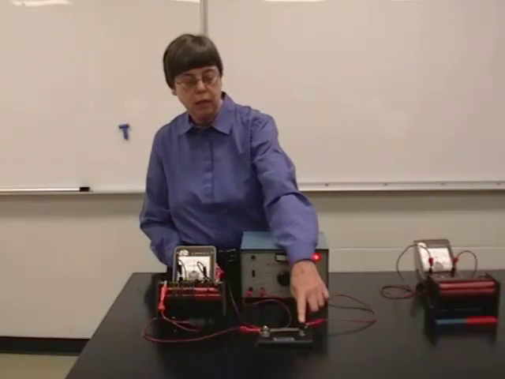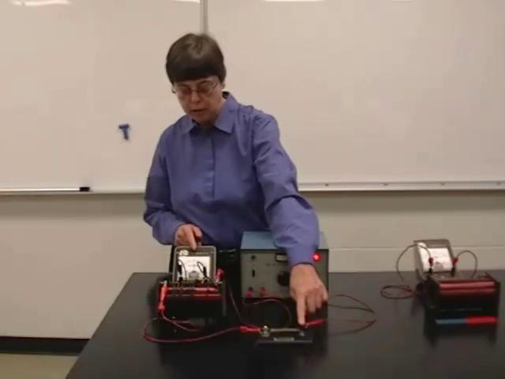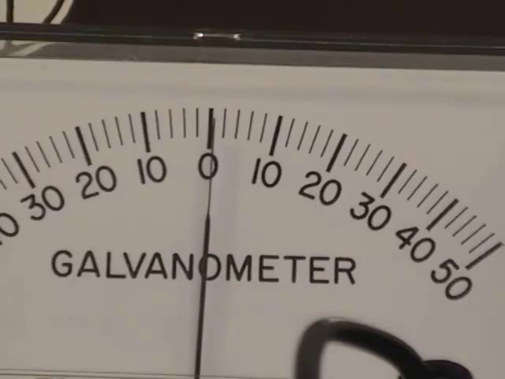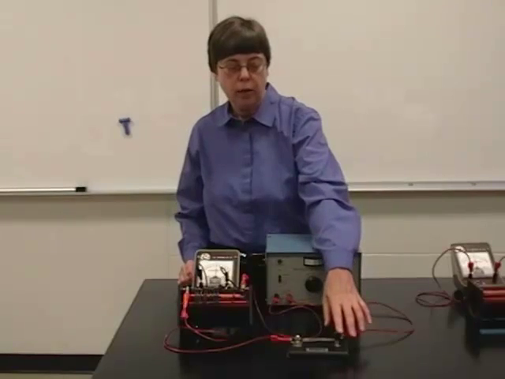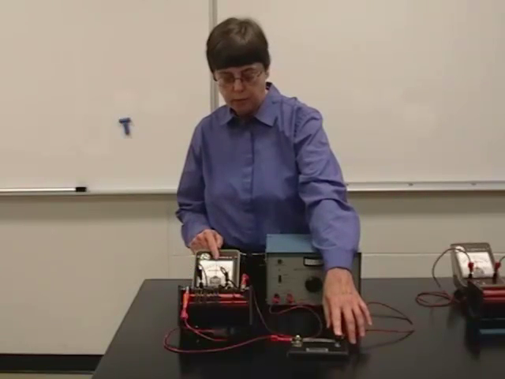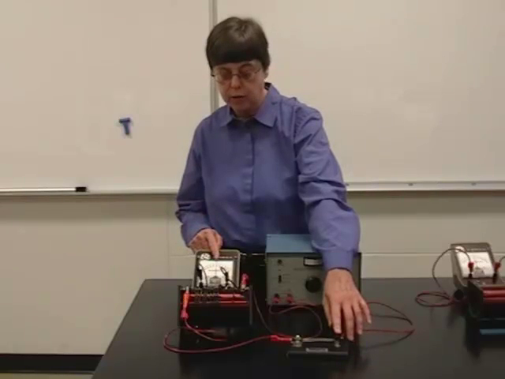So what I do is I close the switch or open the switch, and as I do either one, you see the galvanometer needle jump just a little bit. When I close the switch, the needle goes in one direction. When I open the switch, it goes in the other direction.